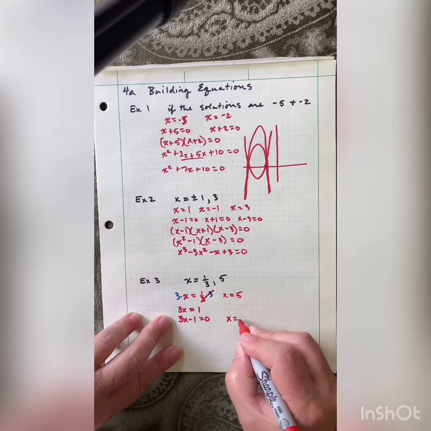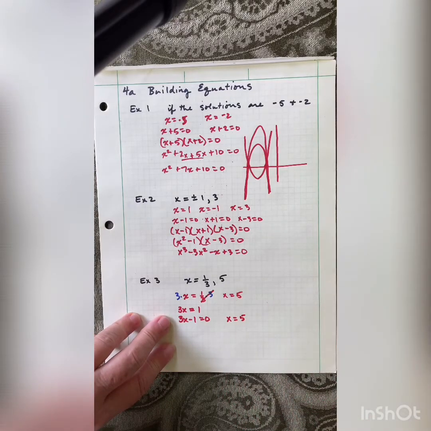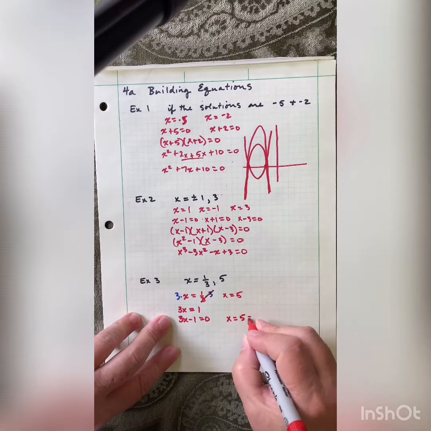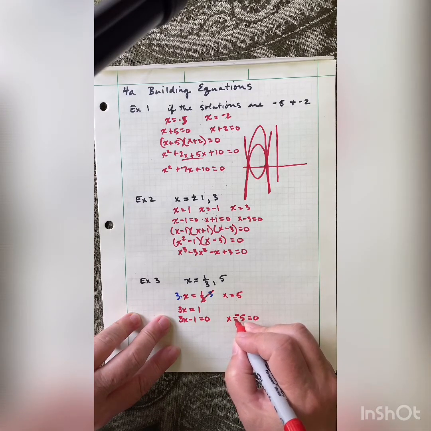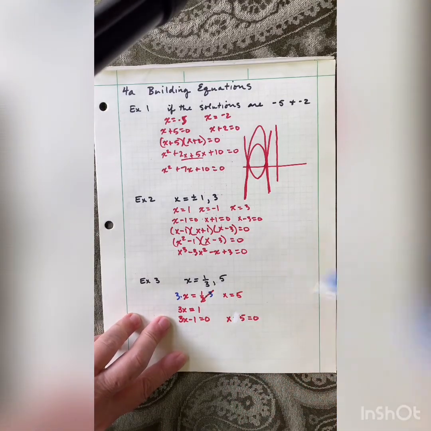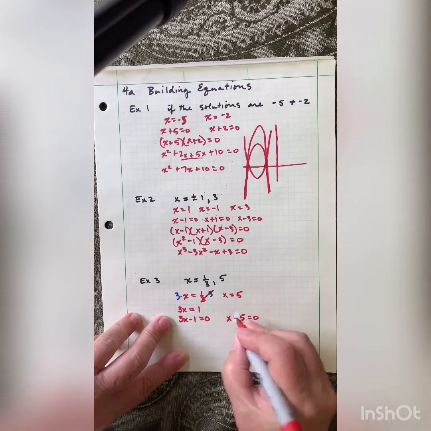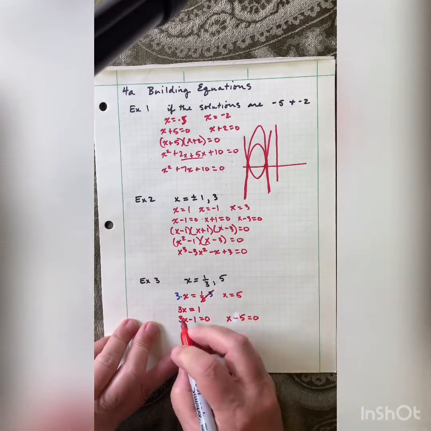Then over here, we still have the x equals 5. Oh, I should have changed that here. X minus 5 equals 0. Here we go. X minus 5 equals 0. Okay, zero factor property backwards.